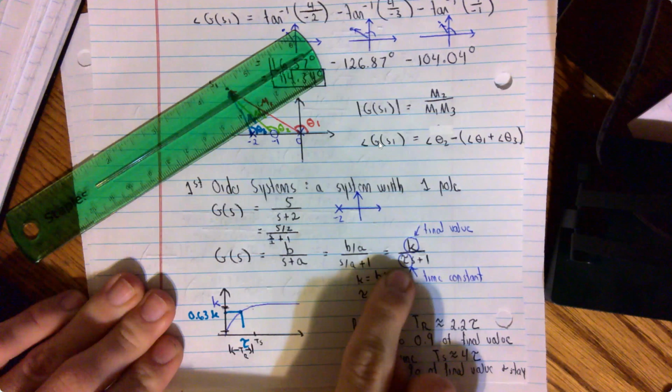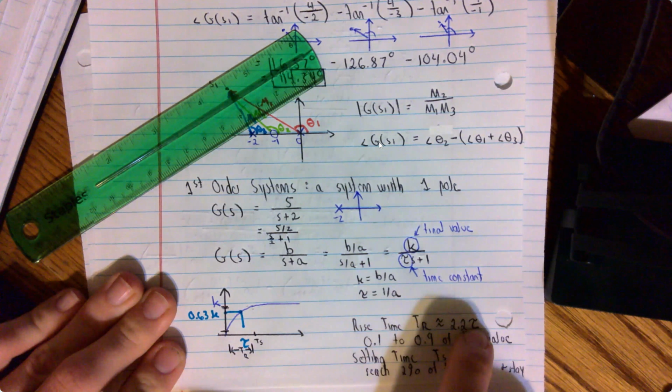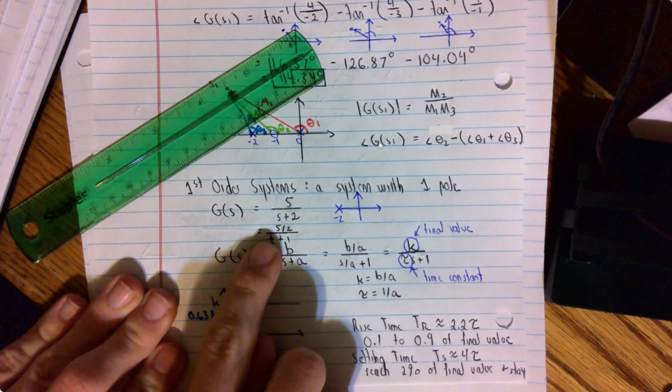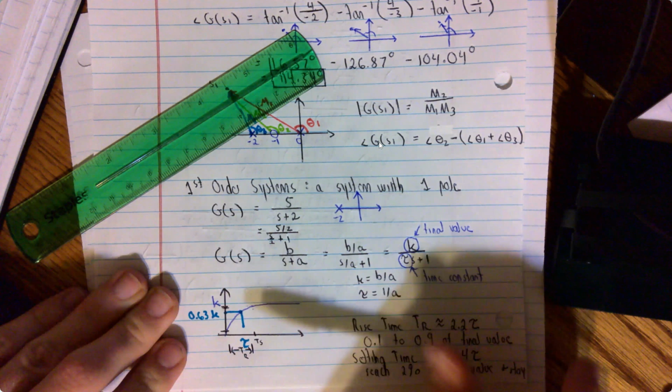To find the rise time, it'd just be 2.2 times 1 over 2, so that would be 1.1. And the settling time would be 4 times 1 over 2, which is 2. And so you can calculate both of those. Now that we talked about that, we're going to get into second order systems.